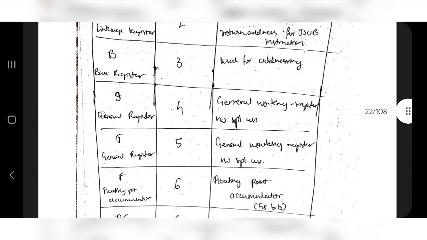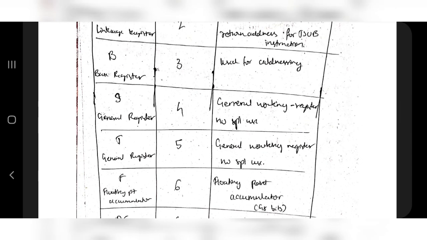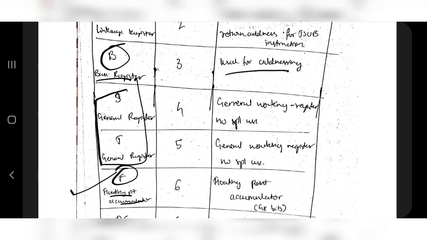Okay, so one more thing, B means base register, F means floating point accumulator. So to store the floating point, we will be using this register. In the previous case, if you remember, floating point was not available in SIC, but in SIC XE it is available. Base register is used for addressing. These are the 2 general registers used for any purpose.